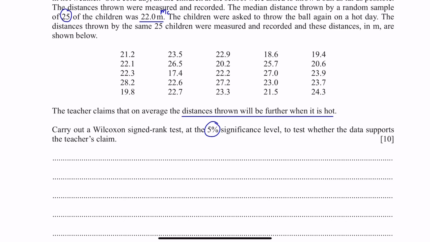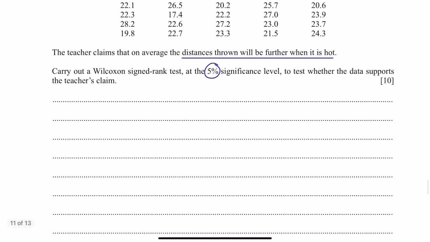So for the Wilcoxon signed rank test we would use the median of the sample instead of the mean. Alright? So same thing. First step, find out the null hypothesis and alternative hypothesis. Null hypothesis will be median equals 22.0, and alternative hypothesis would be median is more than 22.0.